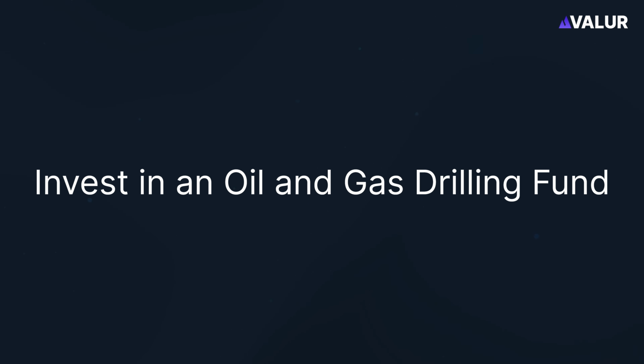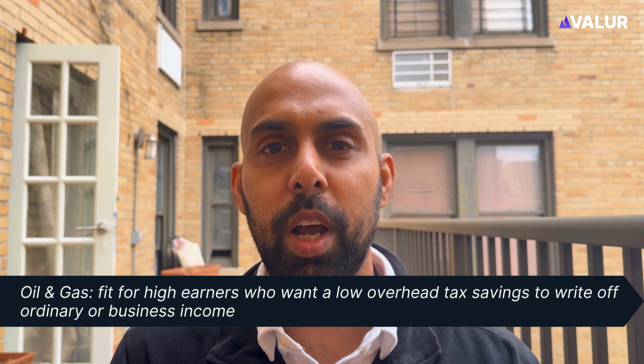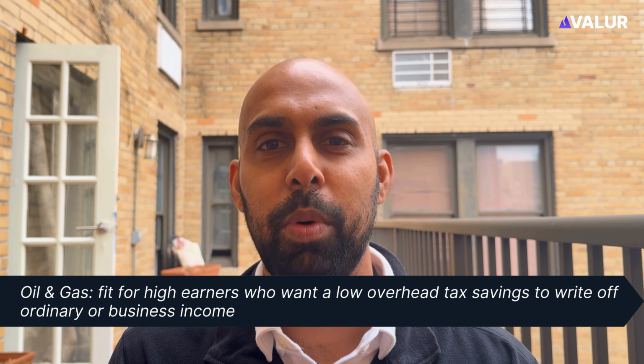Second, invest in an oil and gas drilling fund. These structures allow investors to put their money into the production and development of oil and gas wells. It offers substantial tax benefits, including the ability to deduct drilling costs upfront against other W-2 income, potentially recouping up to 50% of the investment in tax savings in the first year. Investors also often realize over 20% cash yields annually for the first 5 years. These investments are designed to generate significant tax savings and returns of between 1.5 and 2 times the initial investment, and most of the income and tax savings front-loaded. In addition, 15% of the income is tax-free, and you don't have any overhead beyond investing in these funds. They are a fit for high earners who want a low overhead tax savings to write off ordinary or business income.